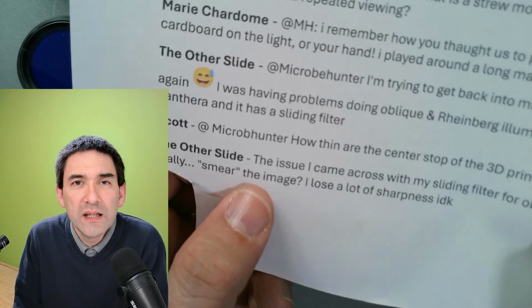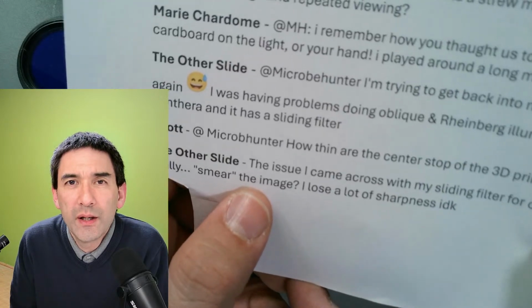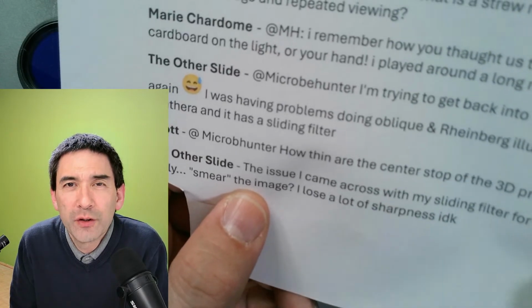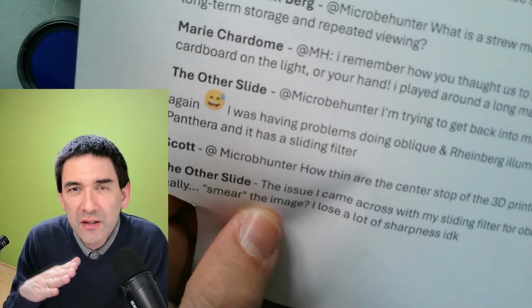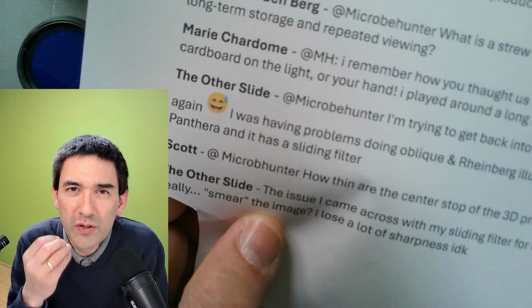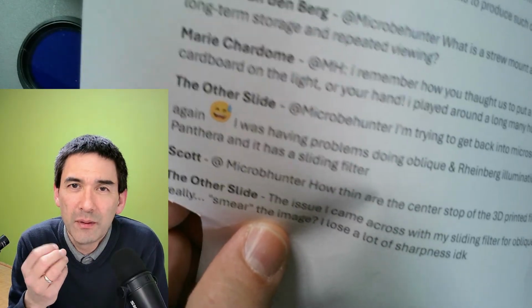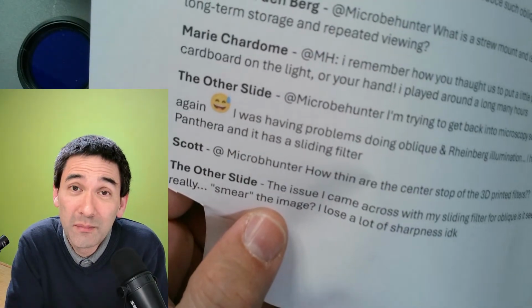Interesting. Every time you have some kind of an object inside the light path, you're actually bending the light rays. You're diffracting them, and this always reduces image quality. Especially folks who are into astronomy, it's also an issue.